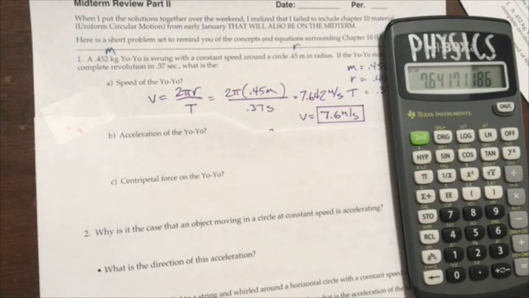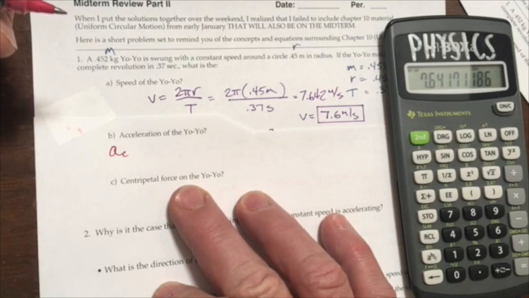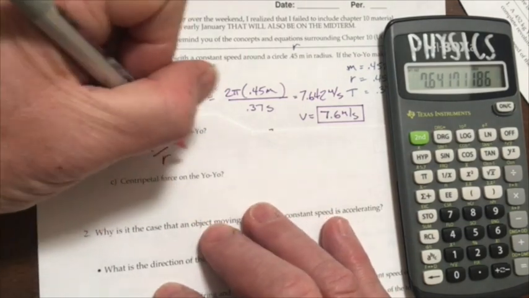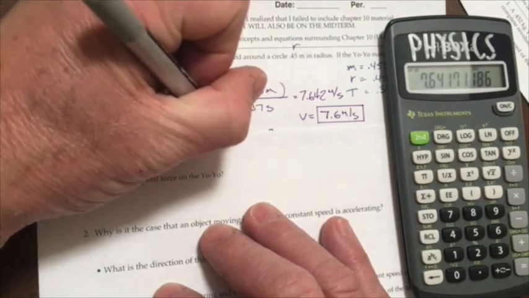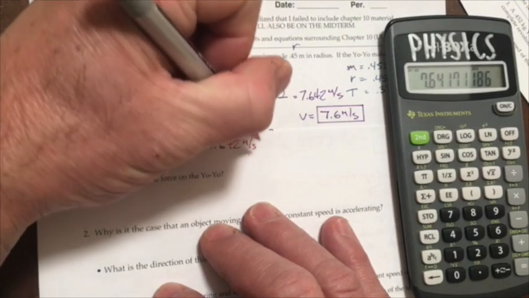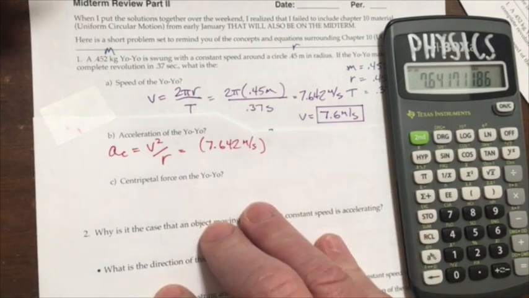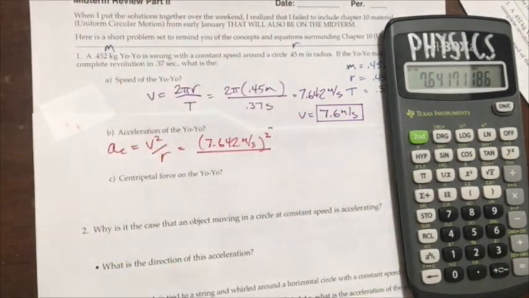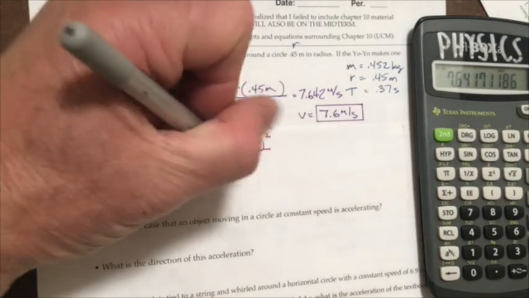Now we want to find the acceleration of the yo-yo that's moving in a circle. As you know, the acceleration that we call the centripetal acceleration, directed toward the center of the circle, is equal to the speed squared over r. So let's go ahead and set that up. Inside the top parentheses, I'm going to put 7.642, the unrounded version of my speed from part A. I'm going to remember to square that, and I'm going to divide that by r, the radius. The radius was 0.45 meters.